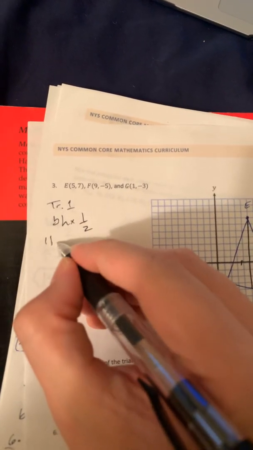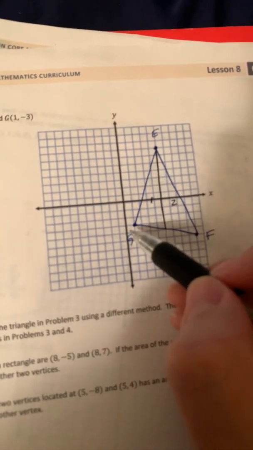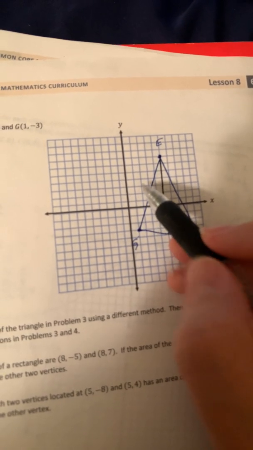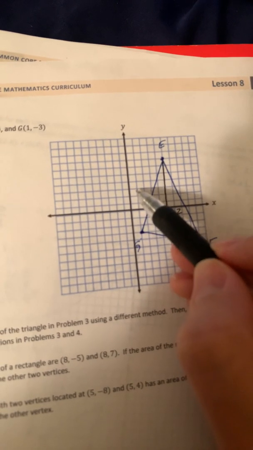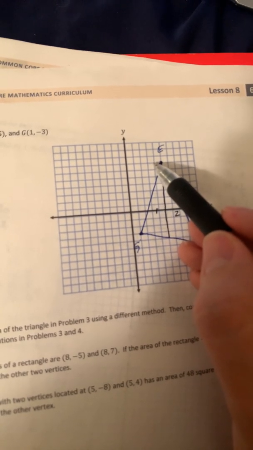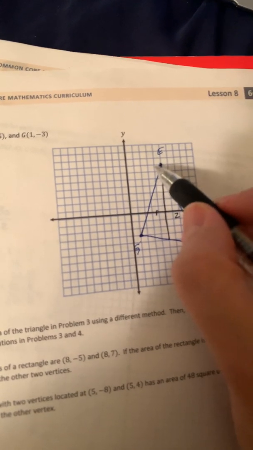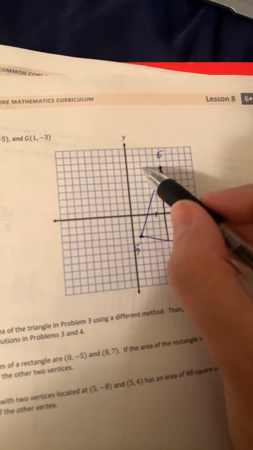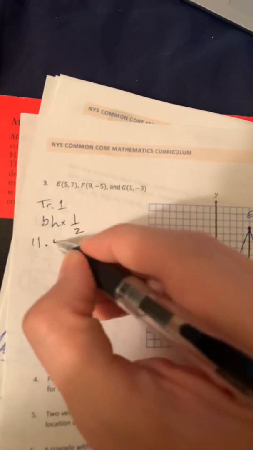So I'm going to call it triangle 1: base times height times 1/2. 11 times, and the height, let's see. I'm going to make that little dotted line in my mind. 1, 2, 3, 4. Or I can start from here. 1, 2, 3, 4, and then I connect it. All right, so my height is 4 times 1/2.